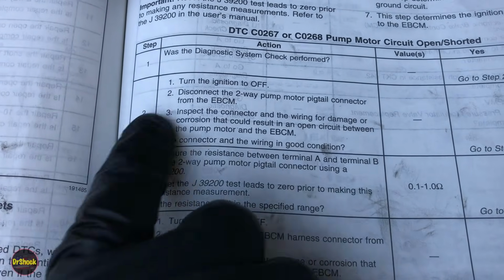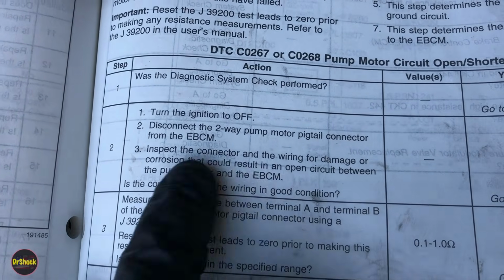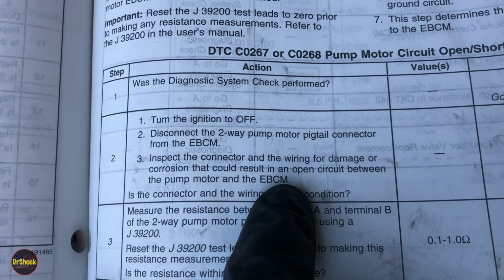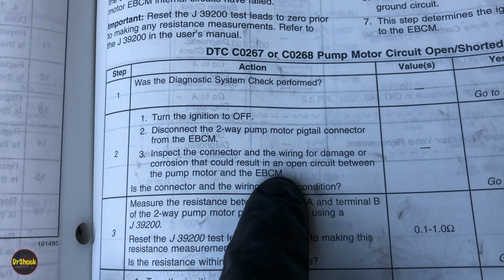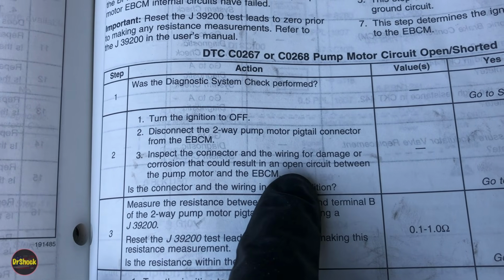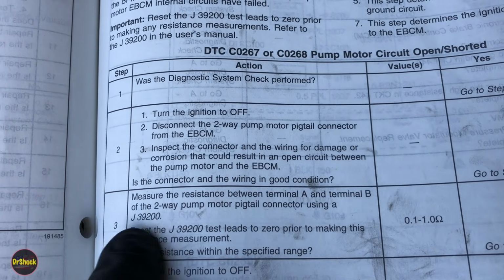So just real quick, I'm just going to show you the quick tests we're going to do. The first test that we're going to do, obviously you want to make sure that there's no damage to these wires, something easy like a broken wire or a damaged connector. We don't have that problem. We can go on down here to the first test.